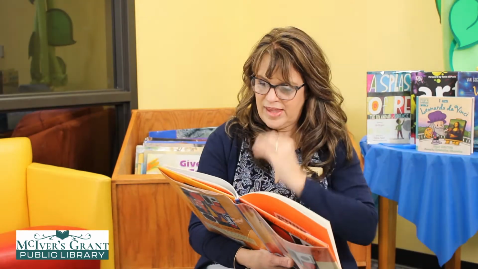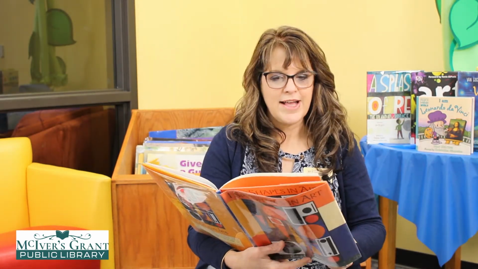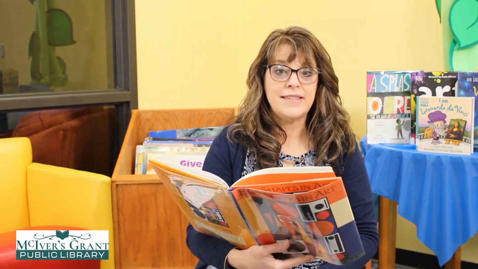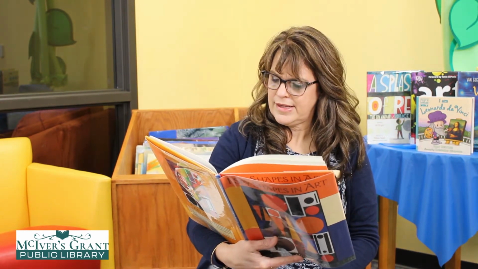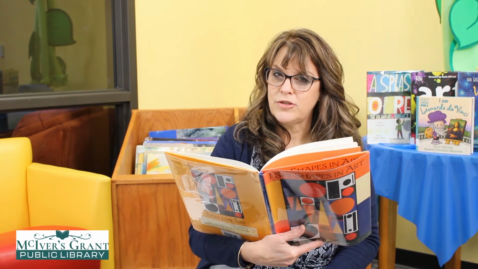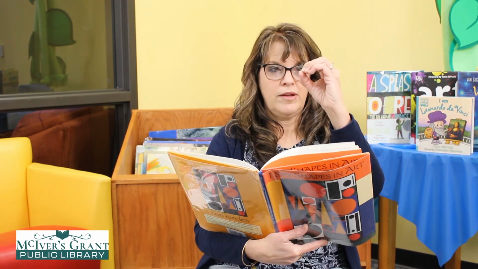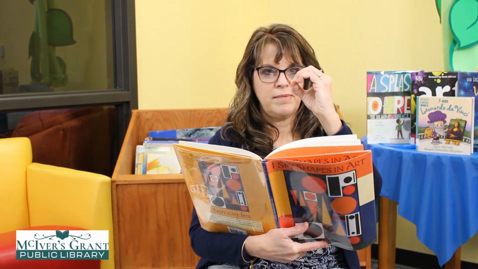Okay. Let's see. I spy with my little eye a semicircle. What is a semicircle? I see a half of a circle. Can you picture a half of a circle? Do your hand like a circle, and then picture it cut right in half like this.